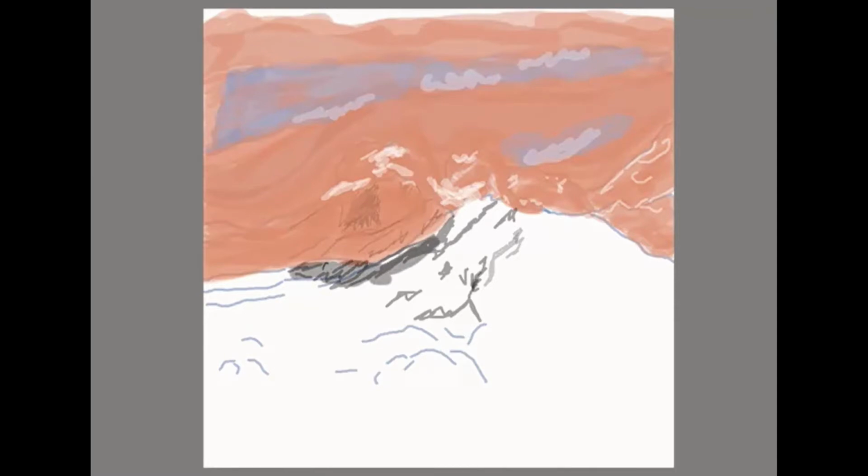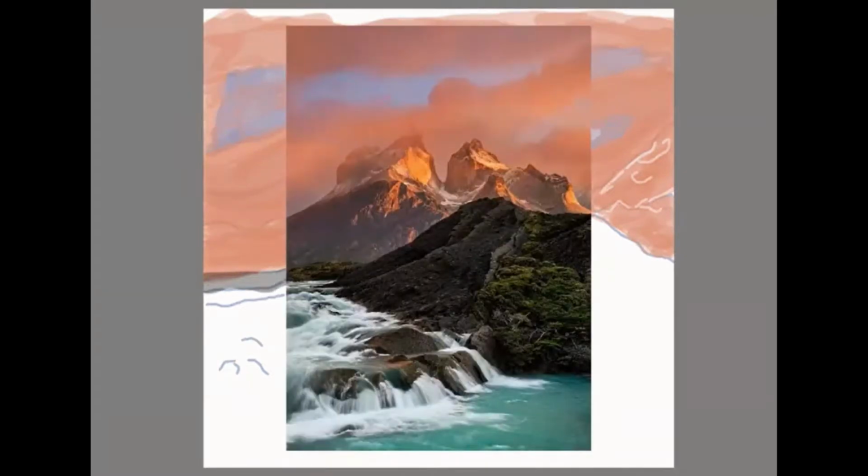You can see now where I went in and put the white down on the mountains in the background. Now I'm going in and putting in that darker color on those four mountains, the mountains that are in the front of the picture.